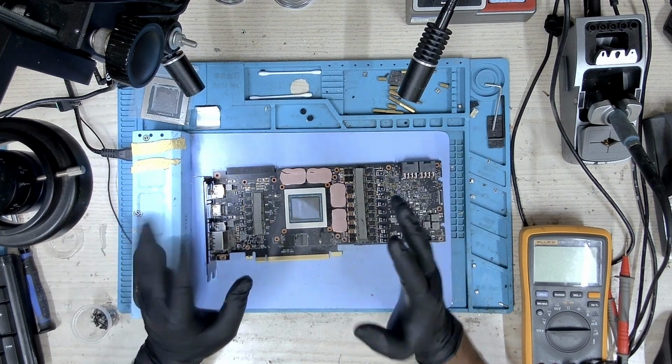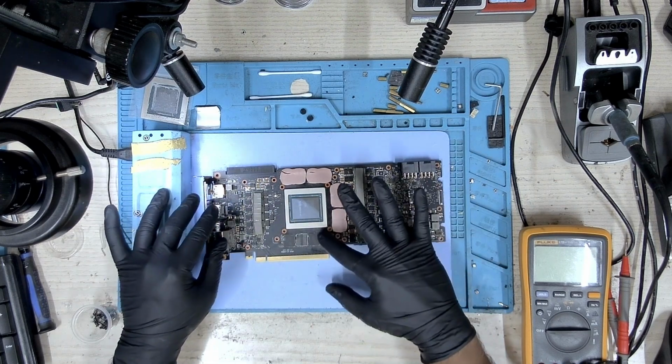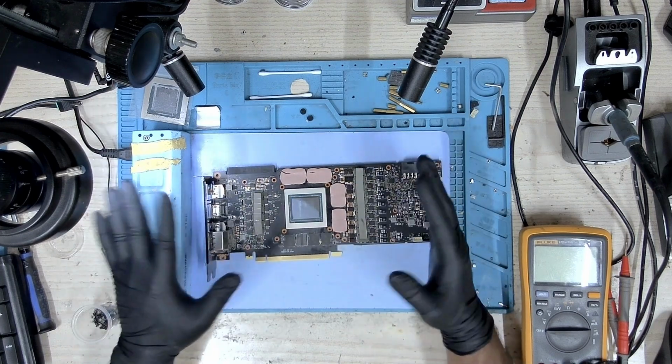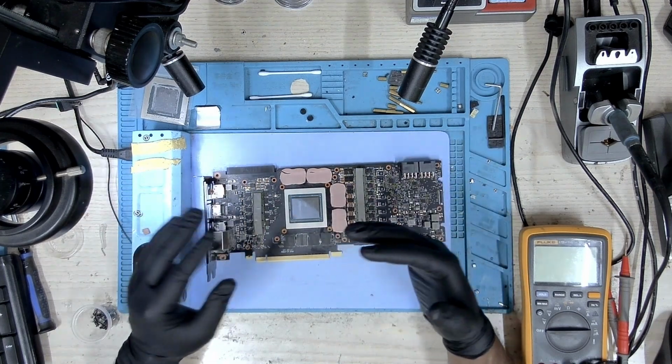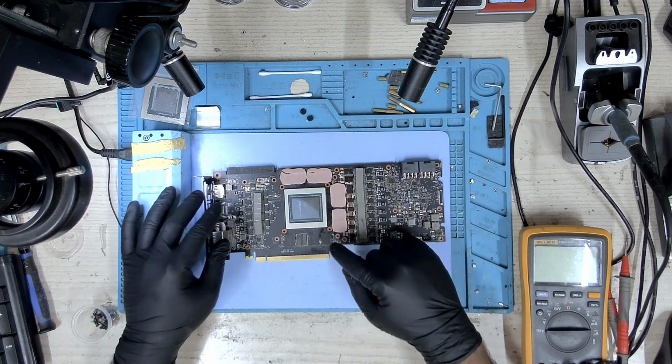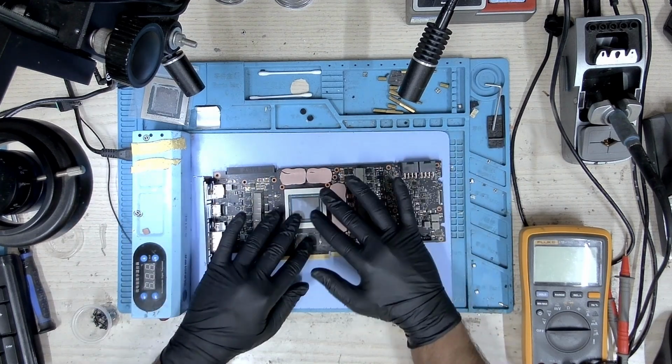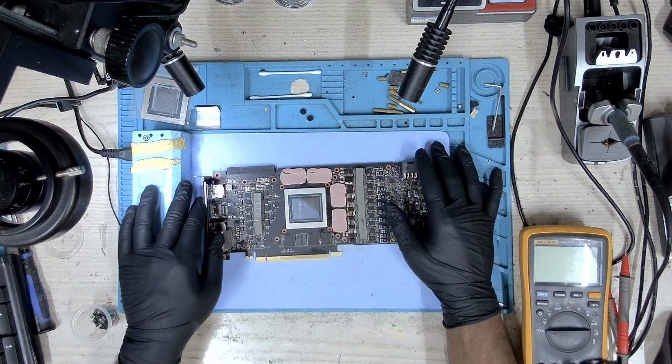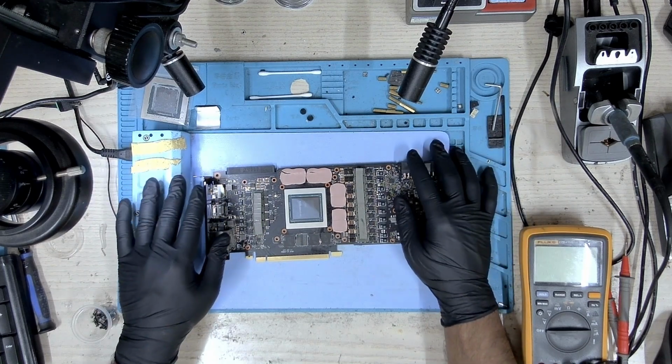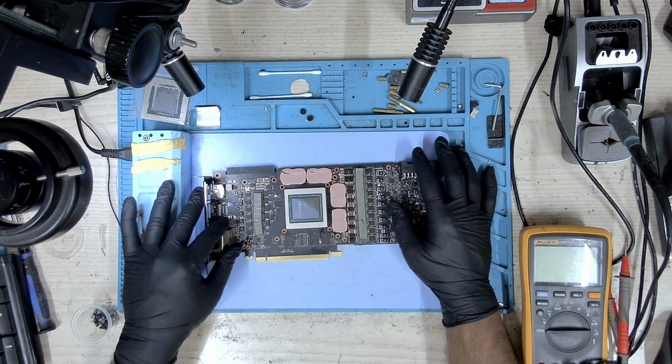So I've already informed him that even after replacing this chip, it may work for now. Maybe after a few days, a week, a month, anytime, other chips may start giving errors. And that's what the early Micron chips were known for.